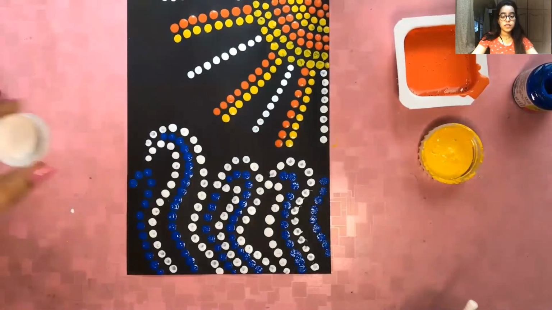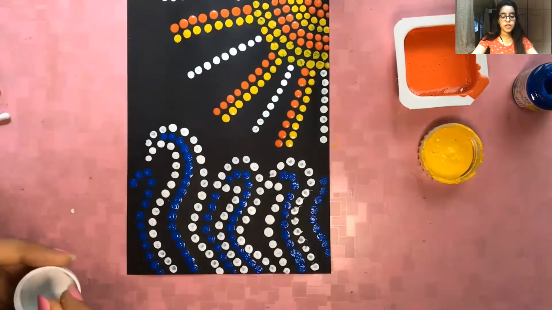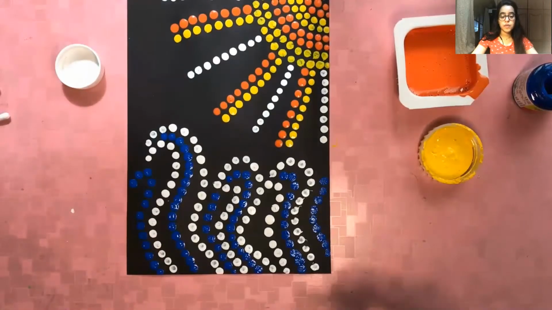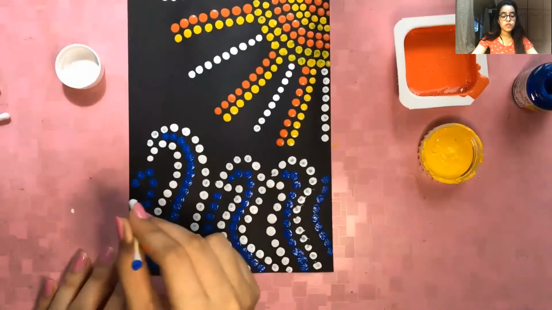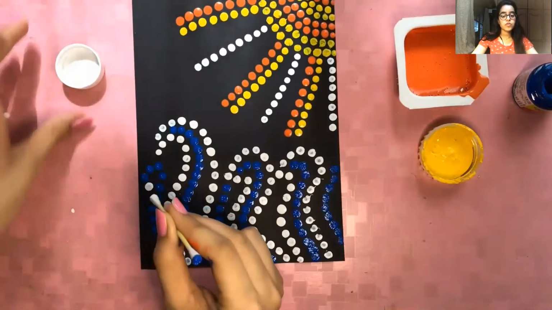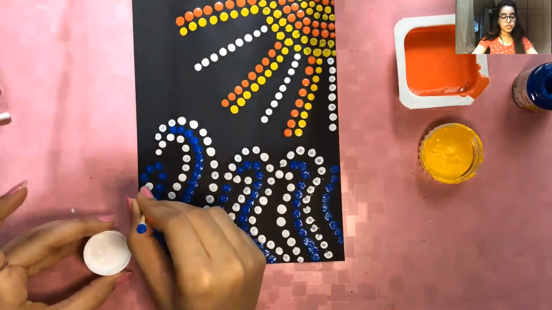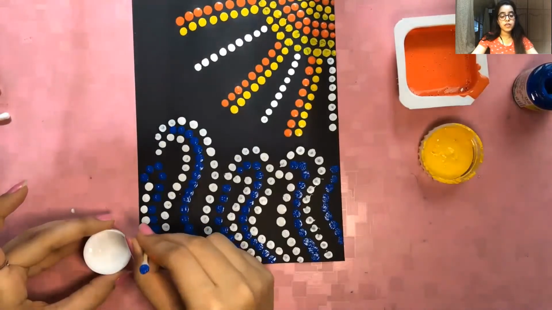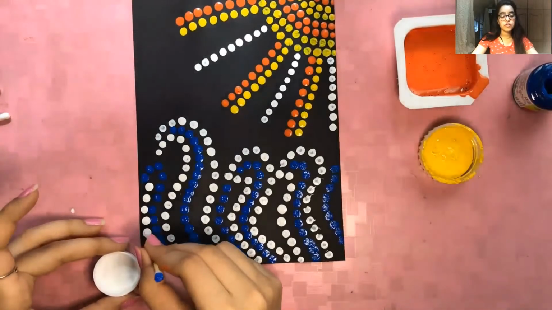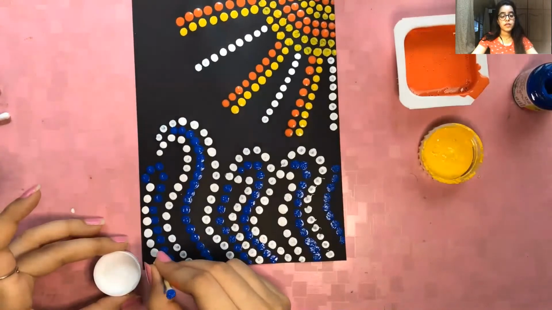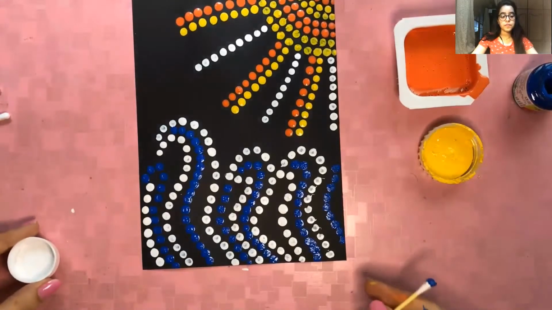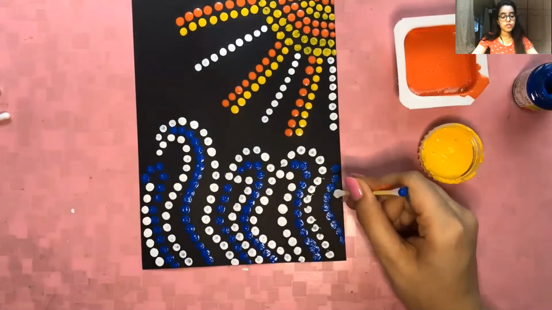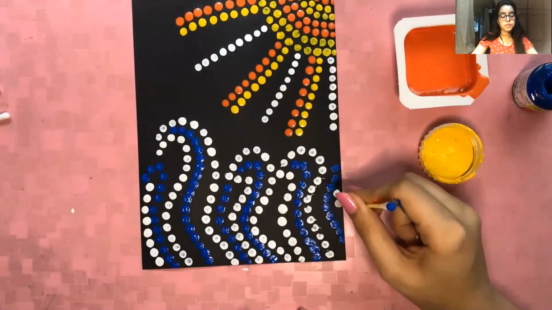So almost done. Just taking a little bit of white again and giving a slight layer of white at this part. If you see there's too much of black space in between, you can just go ahead with any color of your choice, that is blue or white, whatever you want, and give these curved line dots or dots in the curved section just to fill up that gap. Okay, and the side area as well. I'm just giving these simple dots.